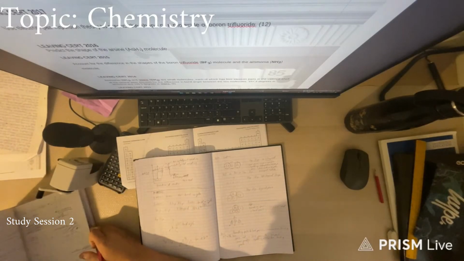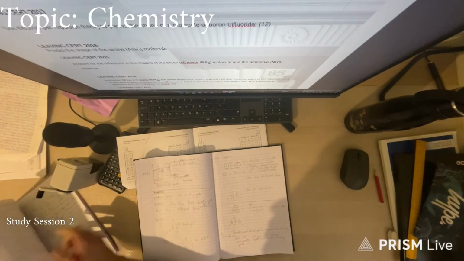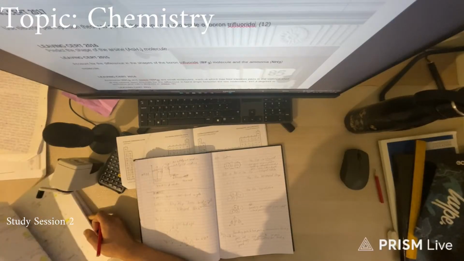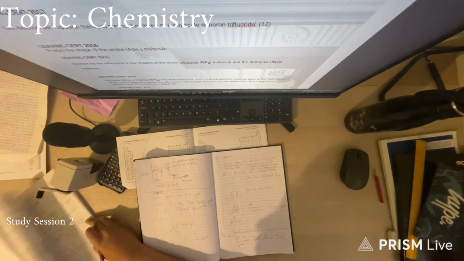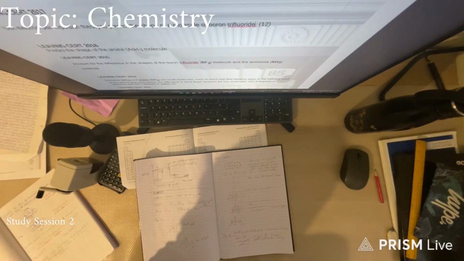I think that's what it is. Let me just double check that. Lone pairs have a greater repelling effect than bonding pairs, so the number of lone pairs in NH3 pushes them together.